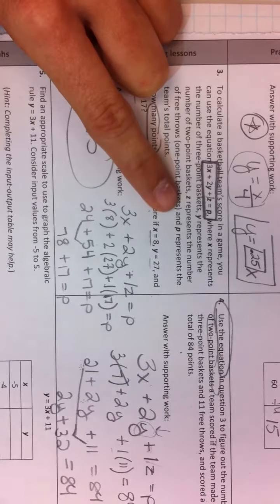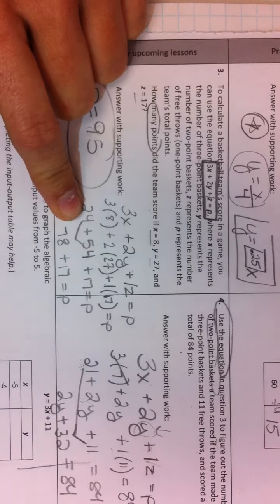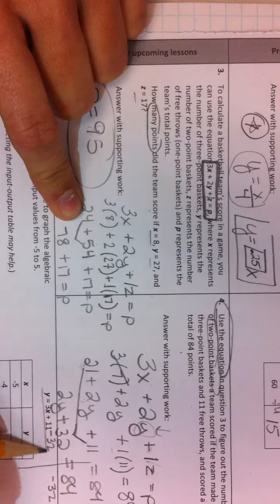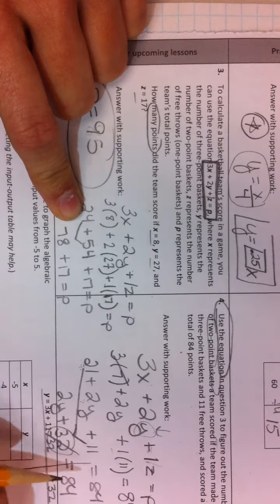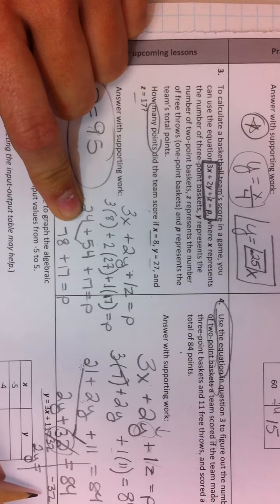Now, it's just simply solving for y. Put a line down the middle. Subtract 32 from both sides. You get 2y left on this side. 84 minus 32 gives you 52.